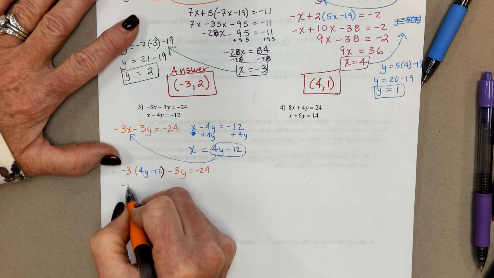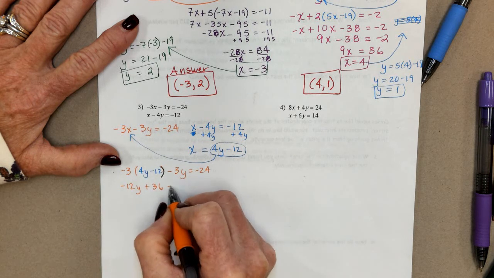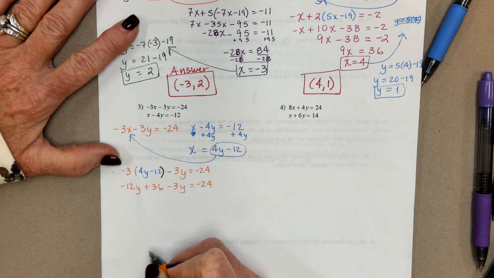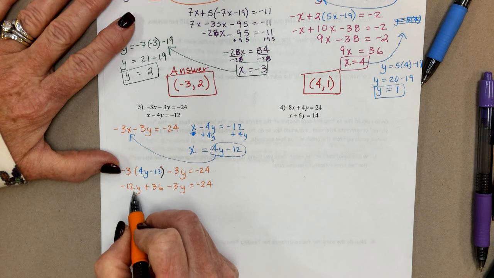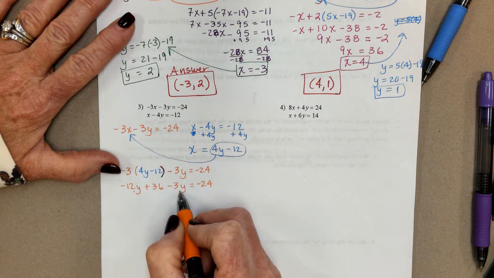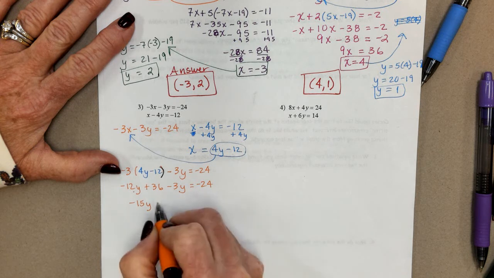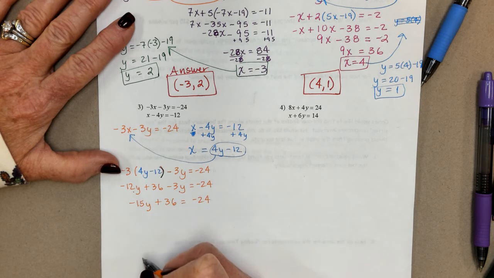Distribute through. We have negative 12y plus 36 minus 3y equals negative 24. Let's combine like terms. This negative 12y and that negative 3y is negative 15y plus 36 equals negative 24.